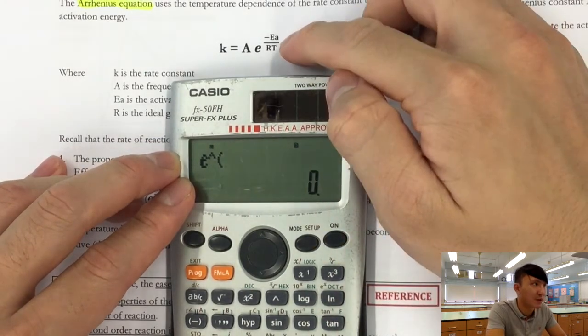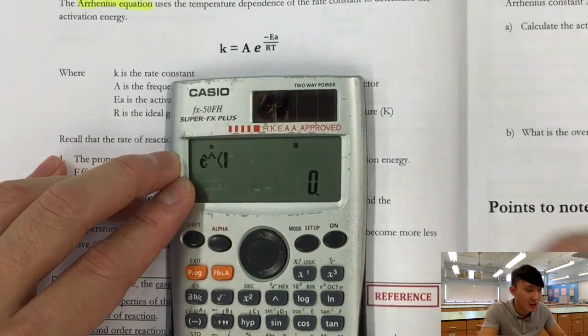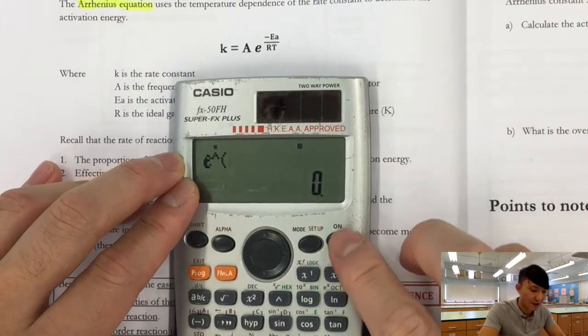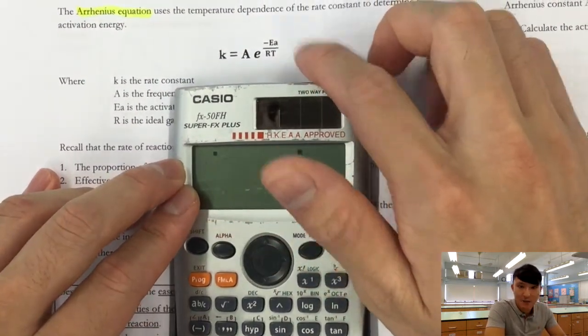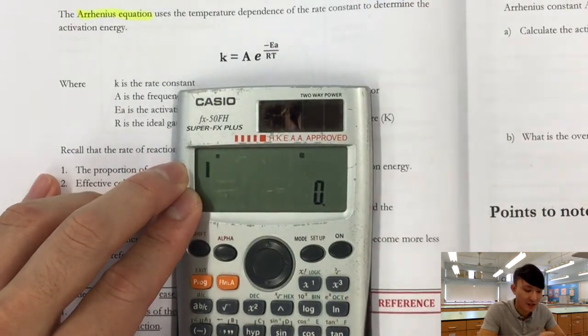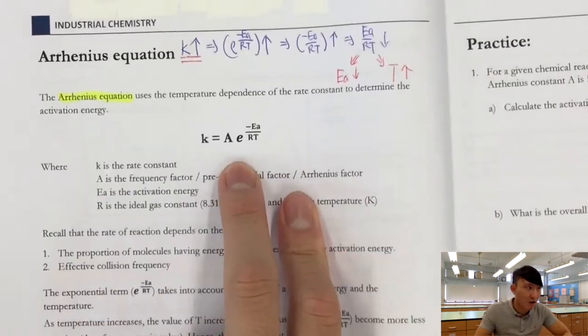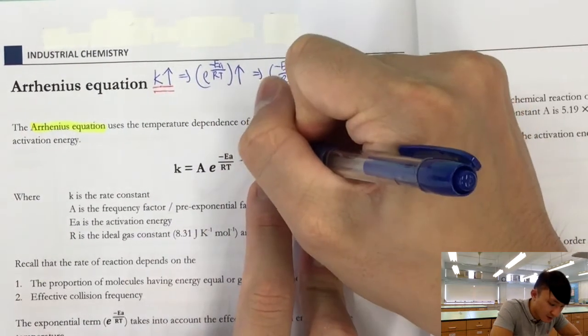Then you can just type the numbers, type the EA, R, T inside the bracket here, also multiply by the A if it is given, then you can find K, all right? Now, this equation, you can use it like this, but very often we will take a natural log on both sides. We'll take the natural log on both sides. Now, when we take the natural log on both sides, then this equation will become this.